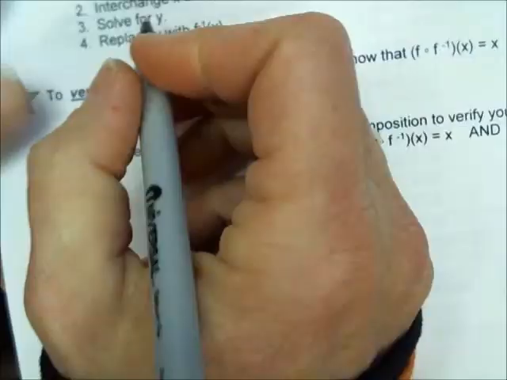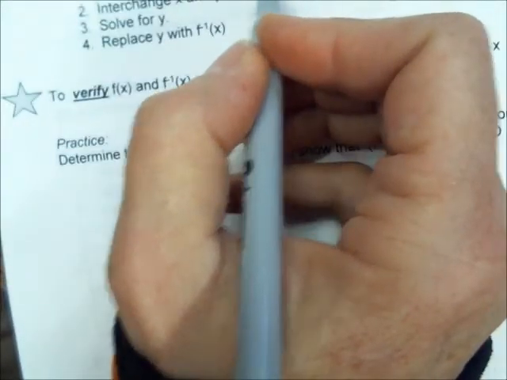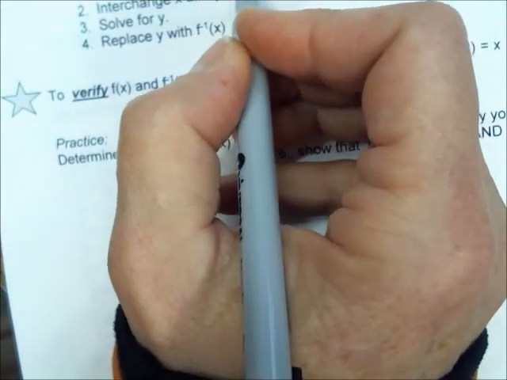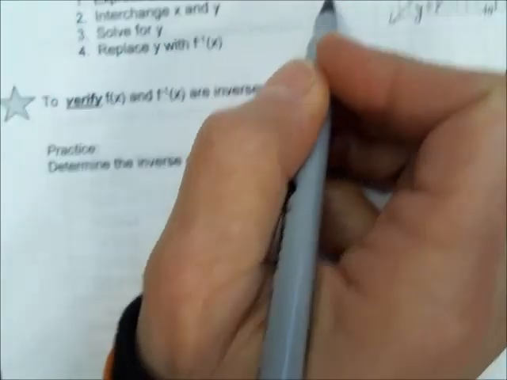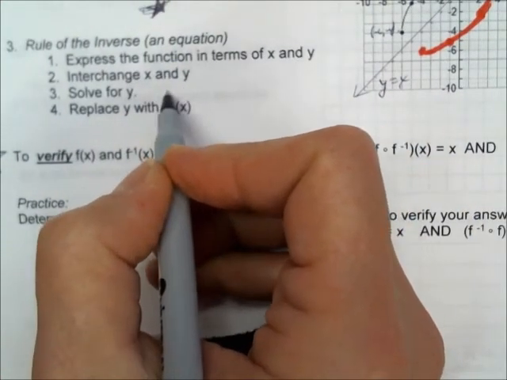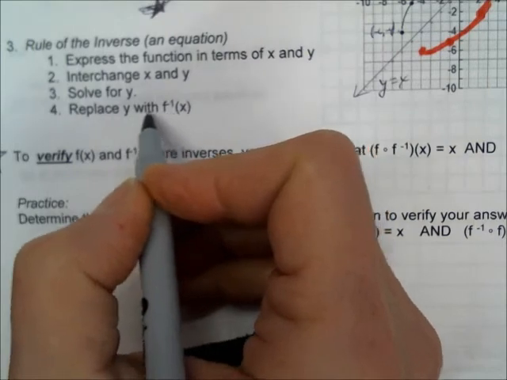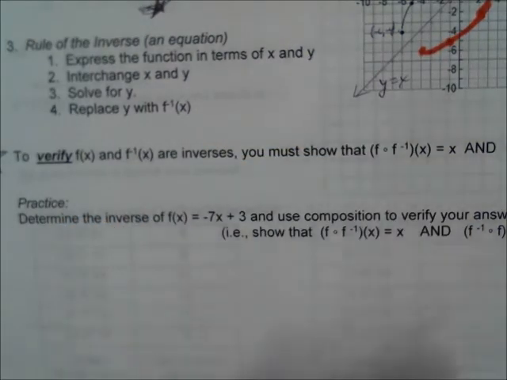And then the rule, if you remember from the previous pages, is that you want to get F of X out of there and express everything with just X's and Y's. Then interchange X and Y, solve for Y, and then if you're given F of X, take the Y out and put F inverse of X in its place.